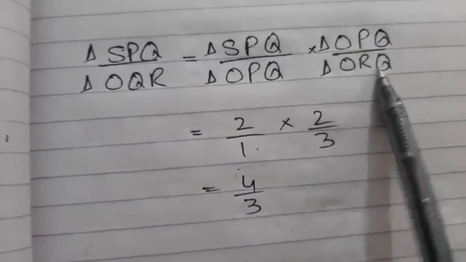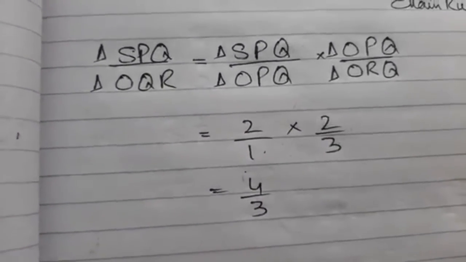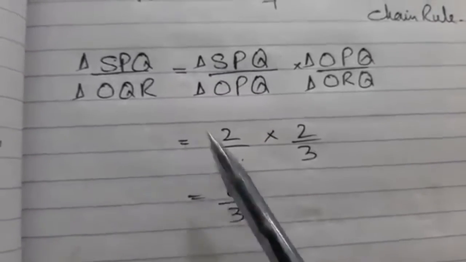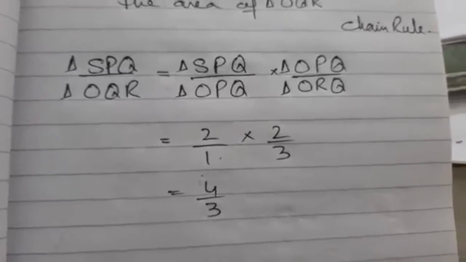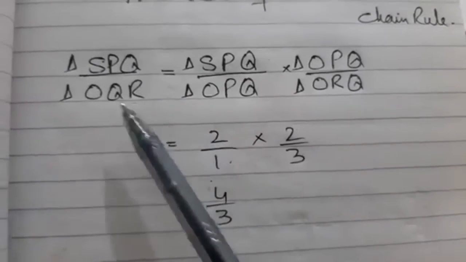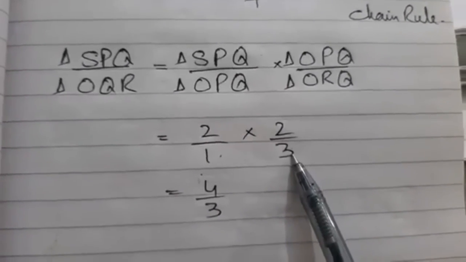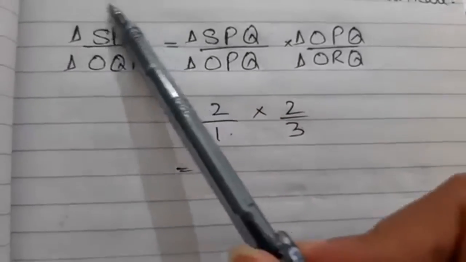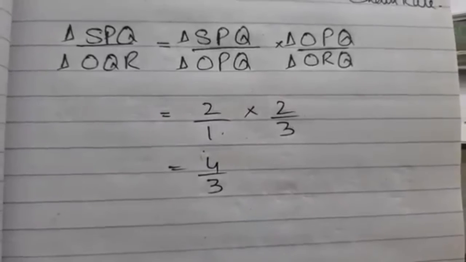Now remember, ORQ and OQR is same triangle. Order matters when you're talking about similar or congruent triangle, right? Here I'm talking about ratio of the triangles, so it doesn't matter. So ORQ and OQR is same thing. So after substituting the values, I got 4:3. So the answer of this is 4:3.